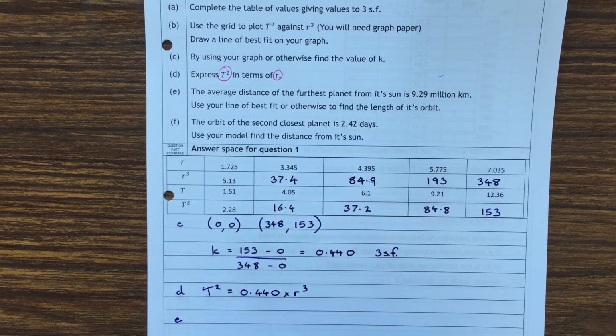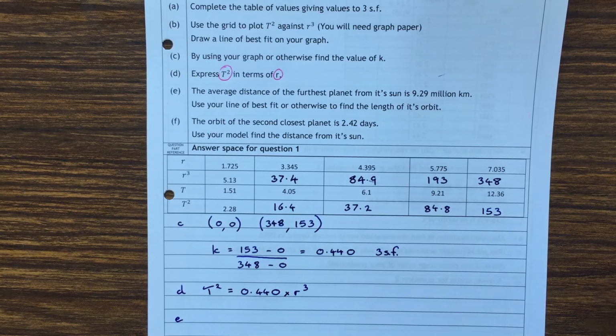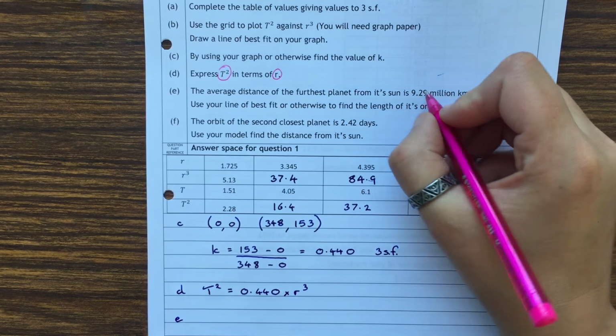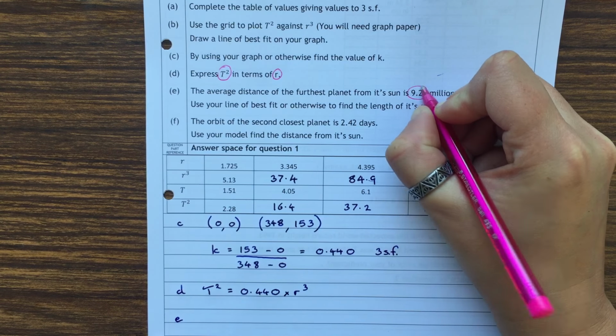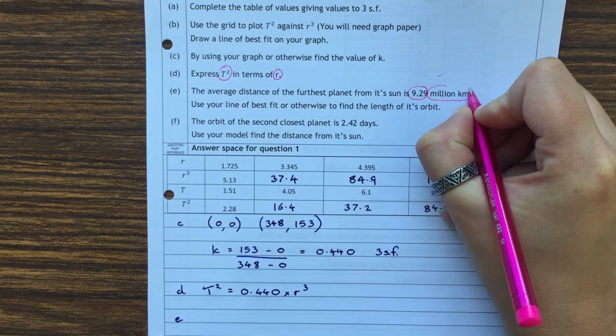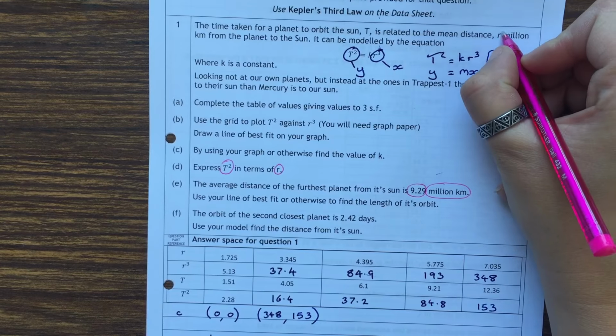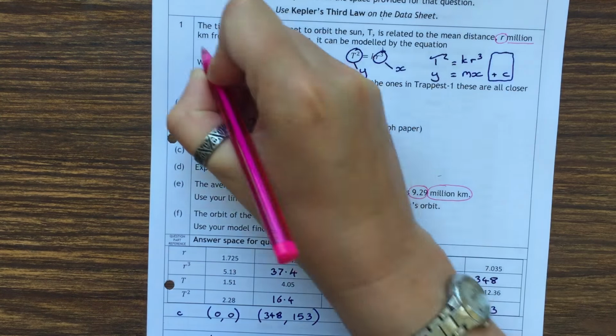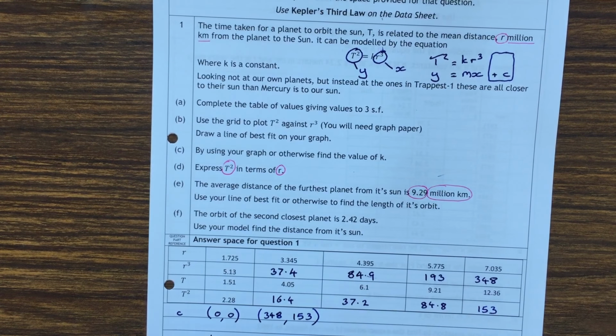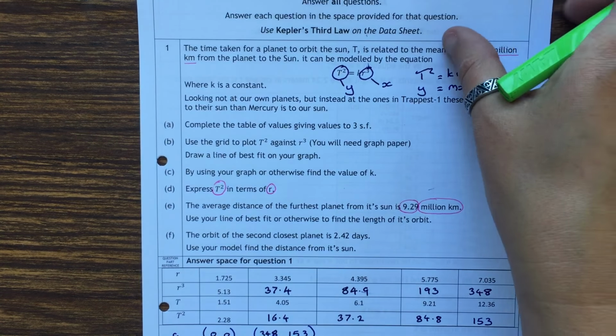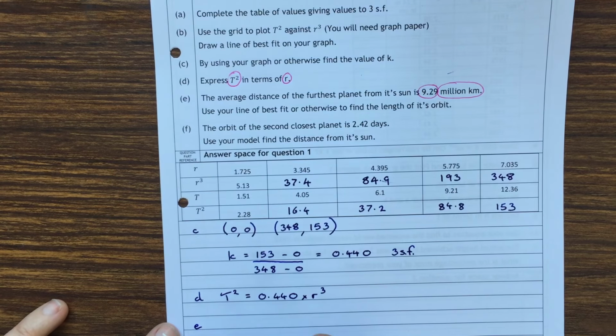Okay, so part E. We know that the distance is this million kilometres. Now, what's important here is that R is also in million kilometres, so we don't have to deal with all of the zeros. What this tells us then is that R is 9.29.